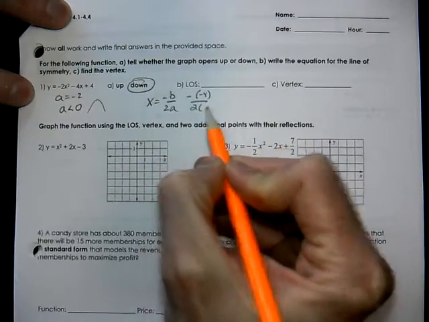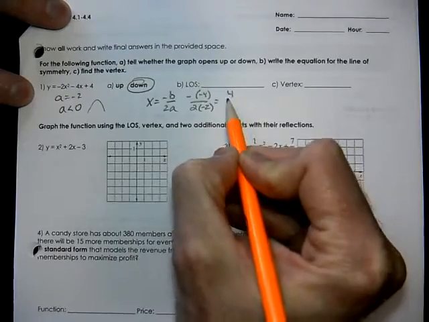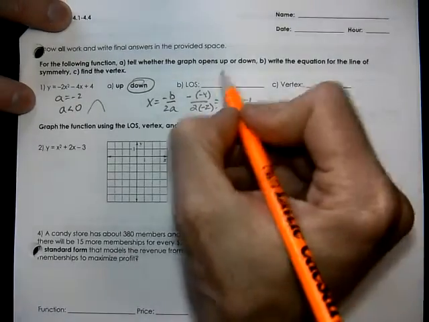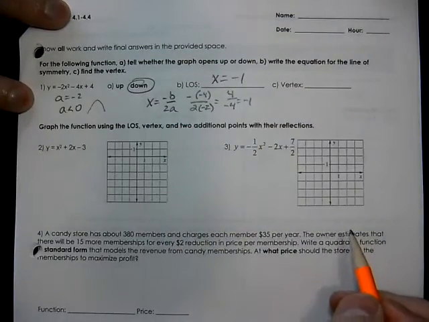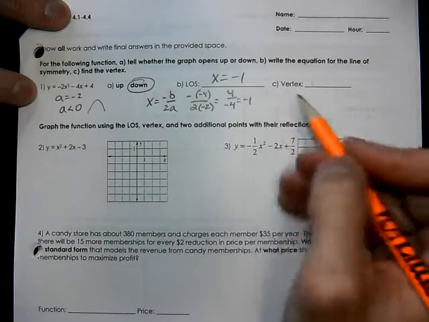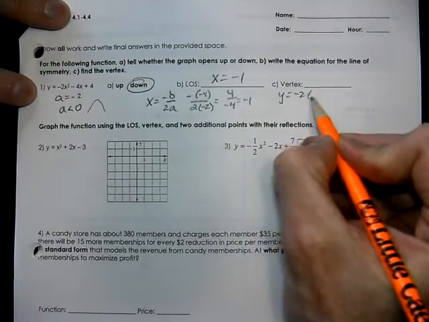The line of symmetry, we would look at negative b over 2a, which would be -4 over 2 times -2, or over -4, which is -1. That's your line of symmetry, x equals -1. And then to figure out the vertex, it would be located when you plug in that -1 value.